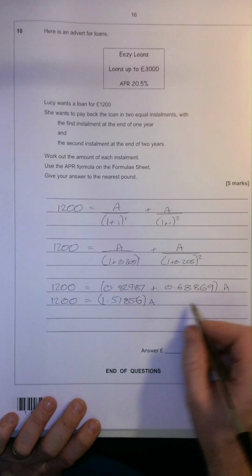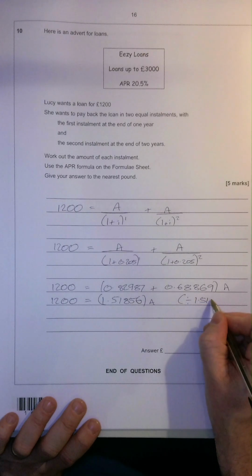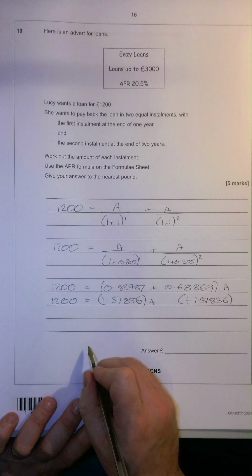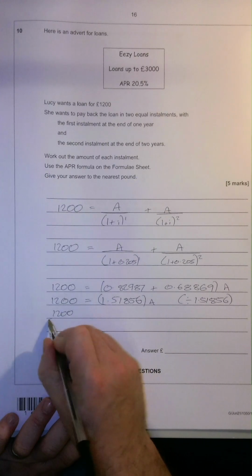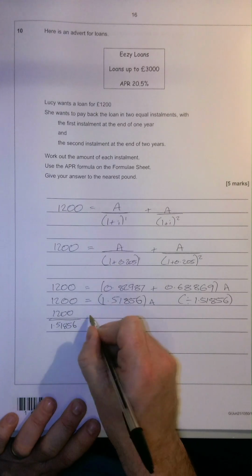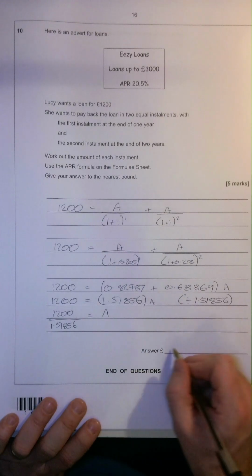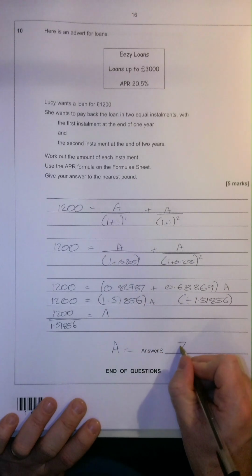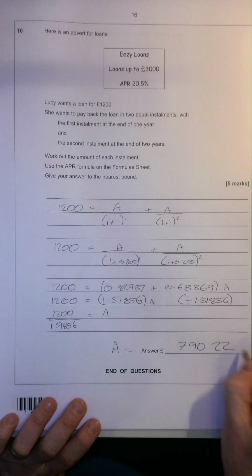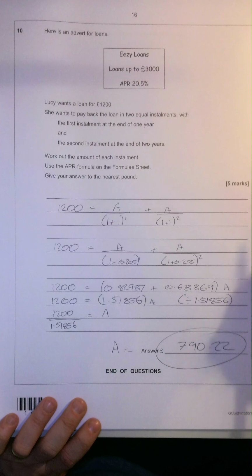Essentially then, in order to simplify and isolate A, what we can do is of course divide, in this case, by 1.51856, and what we've got here is 1200 divided by 1.51856, and that will isolate A for us. Do the calculation, and A will equal £790.22. That's how much you'll have to pay at the end of the first and at the end of the second in order to cover that loan and APR.